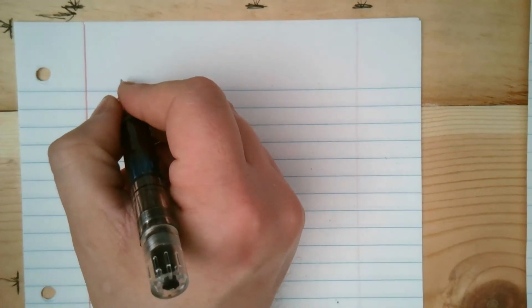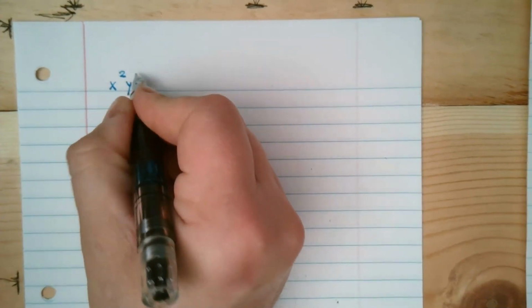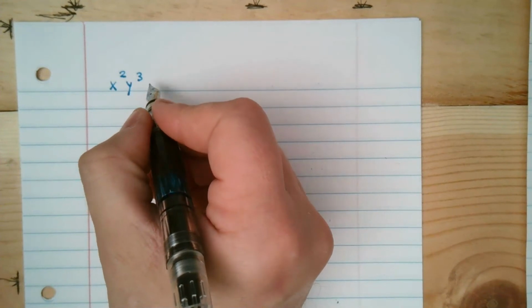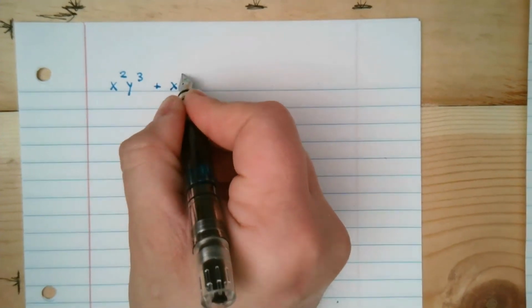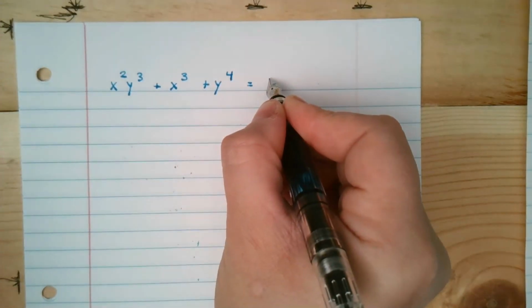So let's take one, see what we can do with it. So we've got a curve that looks something like this. We've got x squared y cubed plus x cubed plus y to the fourth equals 5.